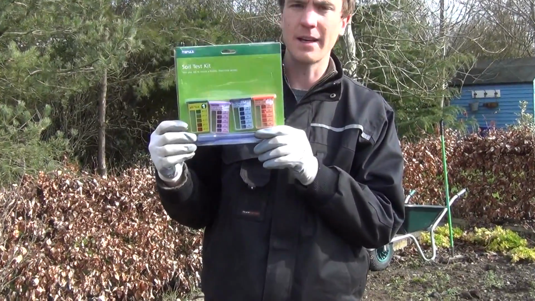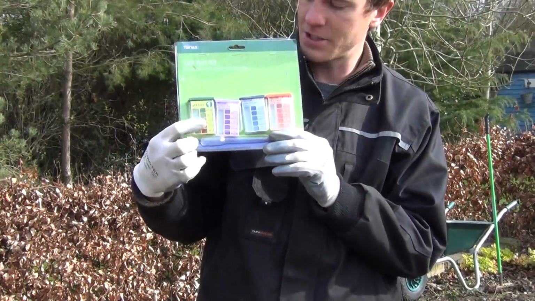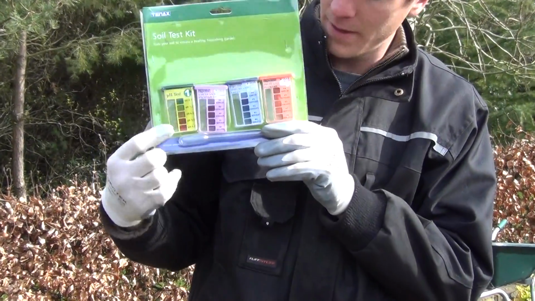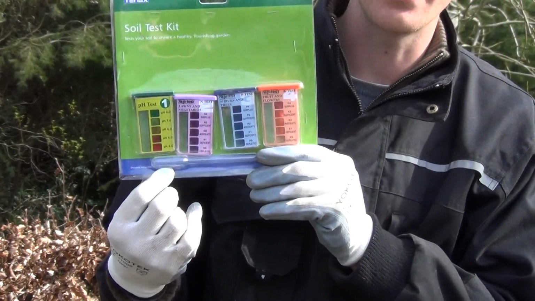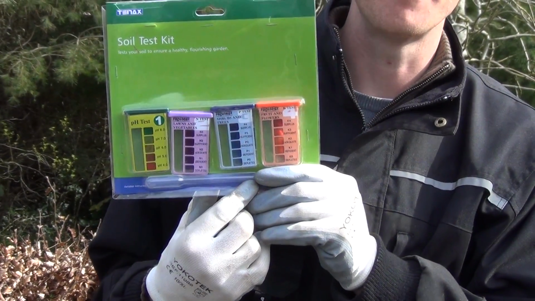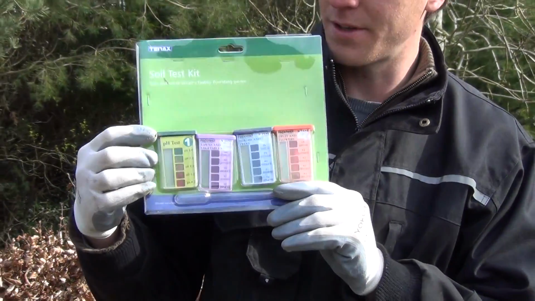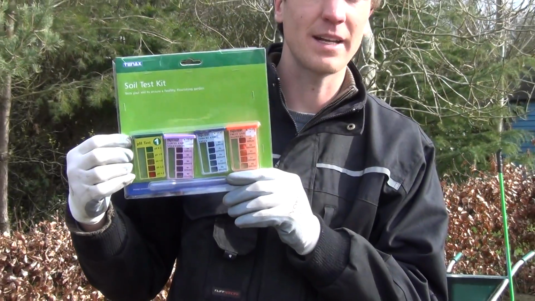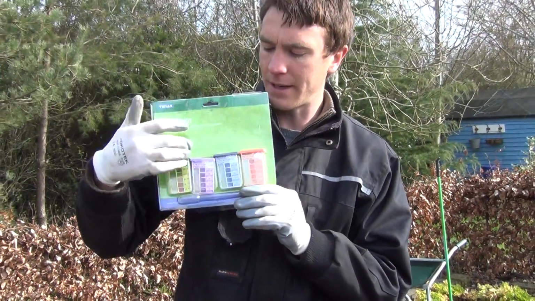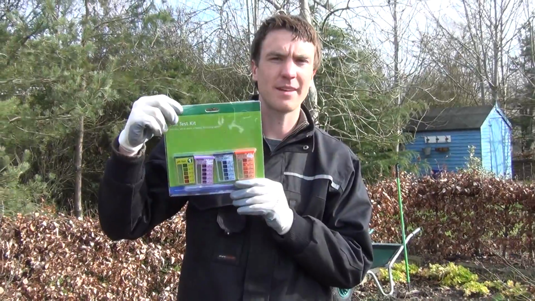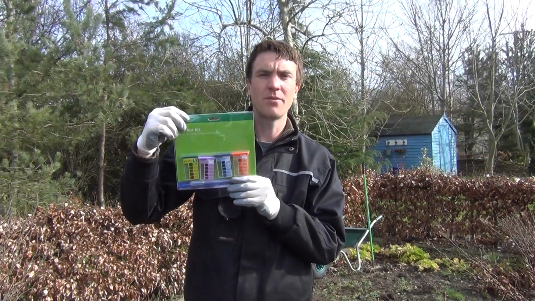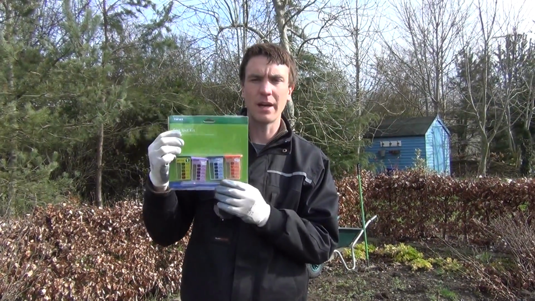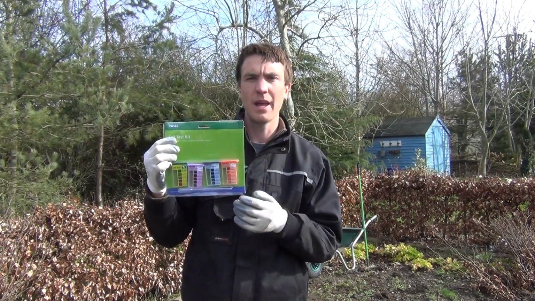This has the ability to test the soil's pH, which is the first chamber here. Then it also has the ability to test for nitrogen, phosphorus and potassium. So the first one, pH, is really to assess your soil acidity levels. And then the next three chambers are for assessing soil fertility.